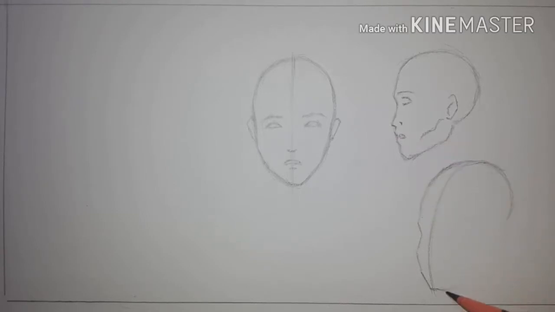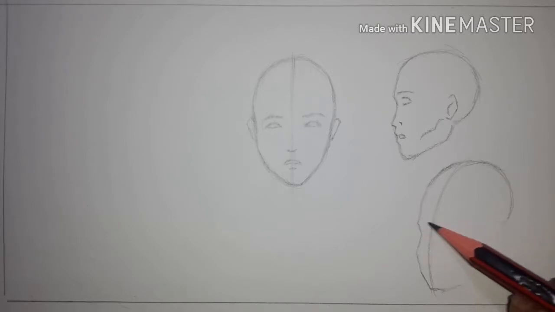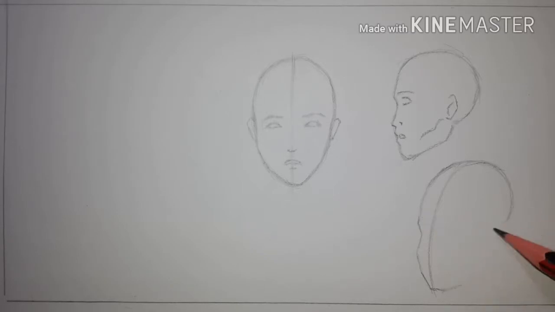Even the details like the eyes, so that they fit proportionally. Then along this line here, according to where the top part of the eye is going to be, I put the indication of where the ear is going to be, and the jawbone right here.